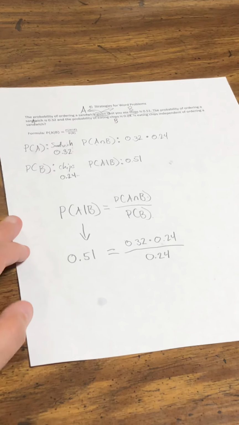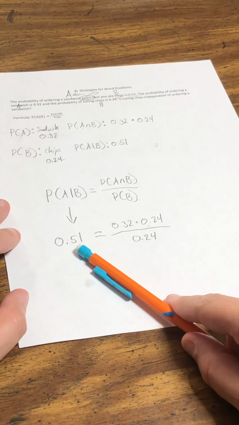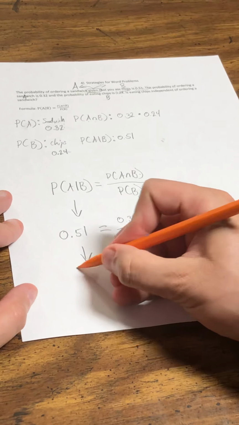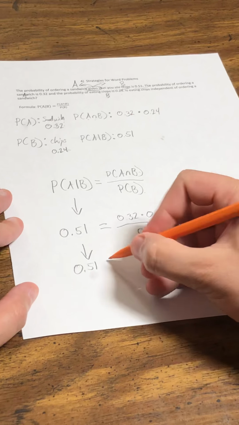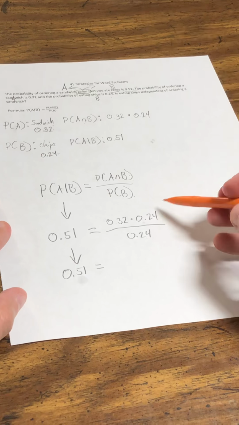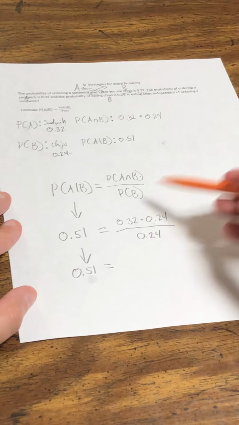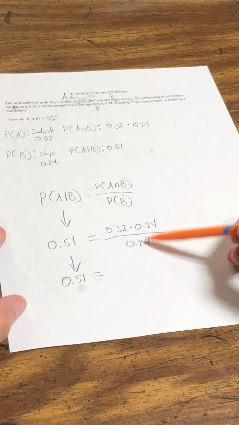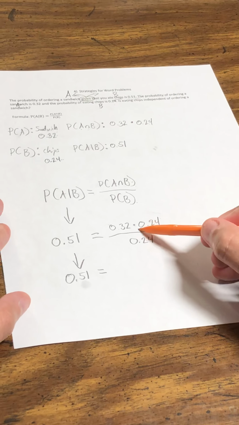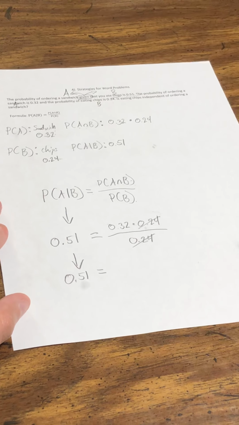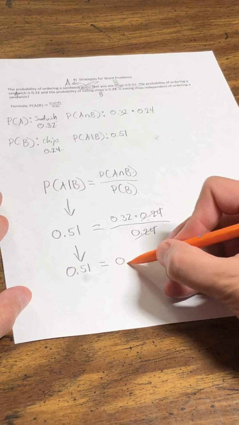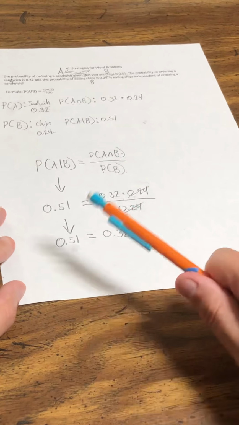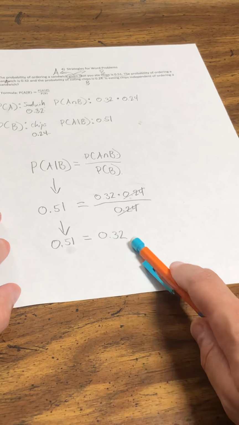So at this point, I tell students, hey, look on the left side of the equal sign. Well, nothing's really happening here, so we could just drop this one down. Nothing happening there. On the right side, what they can do is put this in their calculator, or if they're smarter, they can start to realize, hey, we got 0.24 on the top and bottom being multiplied, so these can actually cancel out. Then we could drop down this 0.32. So at this point, we have the statement which is 0.51 equals 0.32.